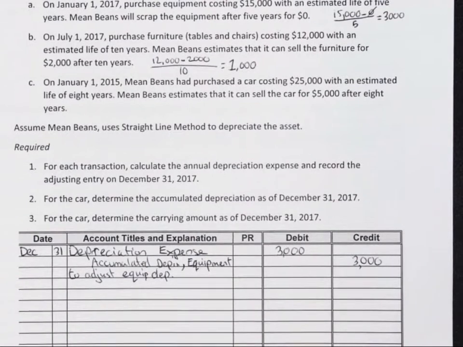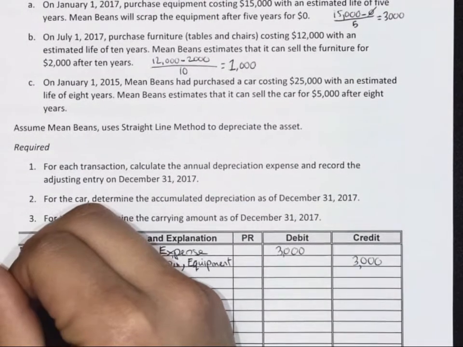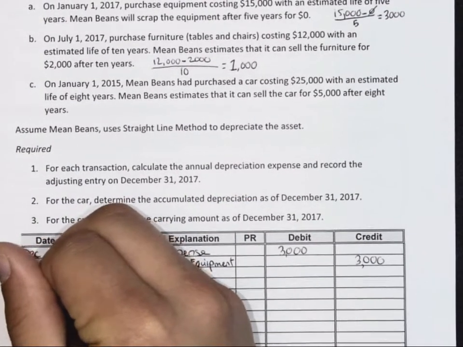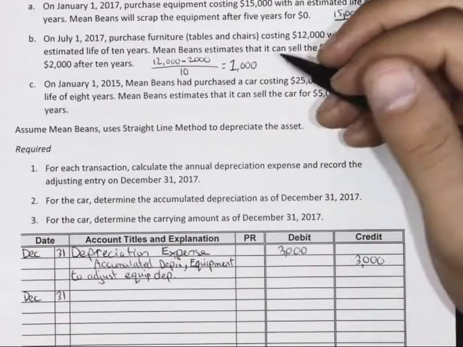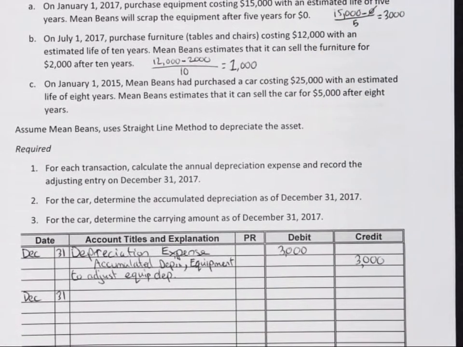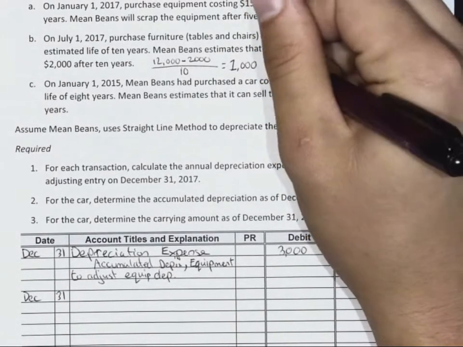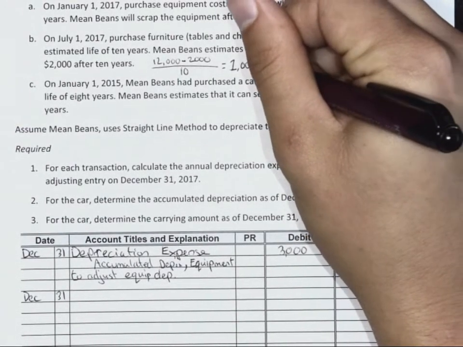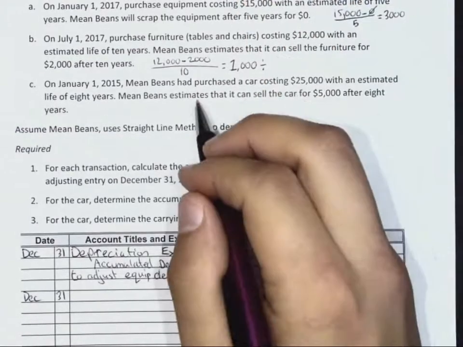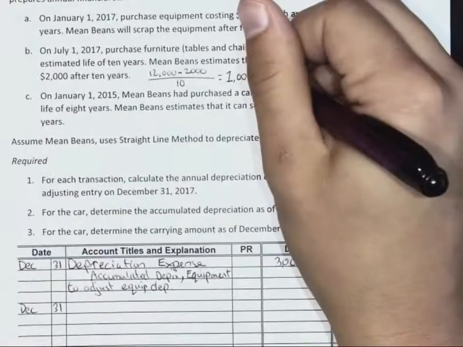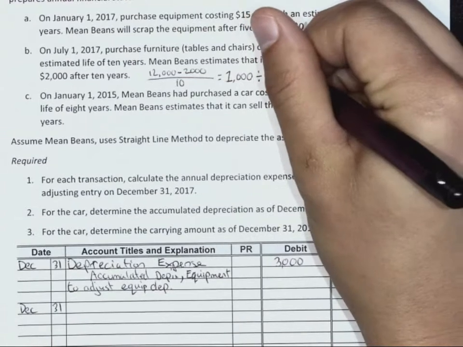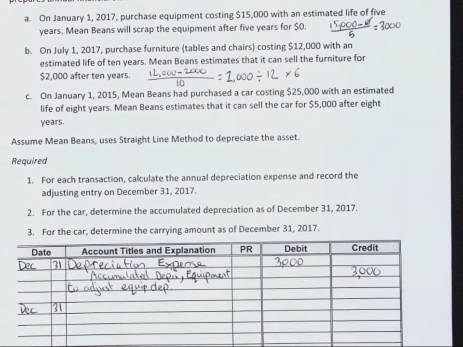Now we need to adjust as of December 31st. So, how many months are we adjusting for? July, August, September, October, November, December. 6. So I'm just going to do it the slow way: we'll divide by 12, and then we'll multiply by 6.